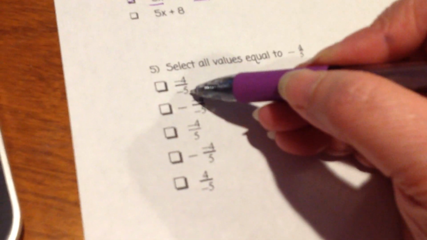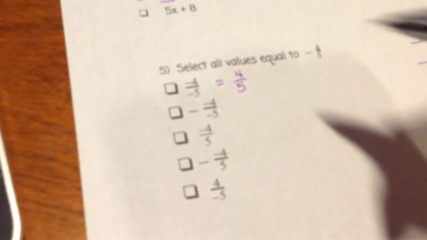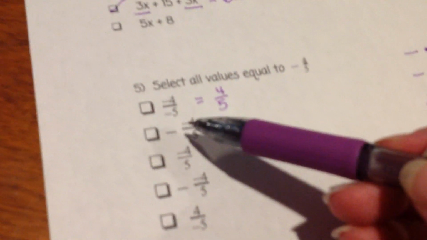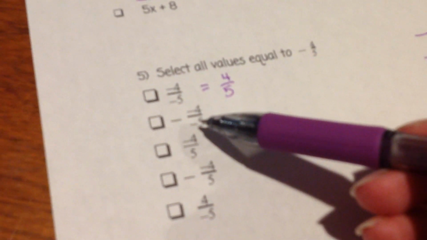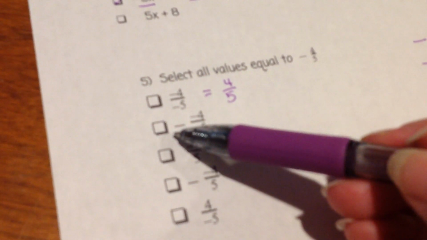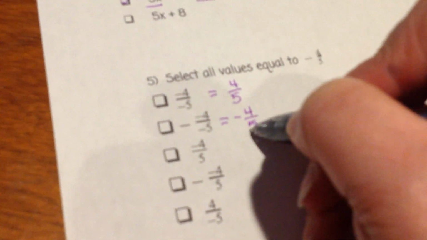I've got a negative divided by a negative. That means that that is a positive. That's not the same. This has three things going on. So first, I'm going to say, what's a negative divided by a negative? A positive. So that makes this fraction positive. But then there's a negative sign out front. That means that it's negative.